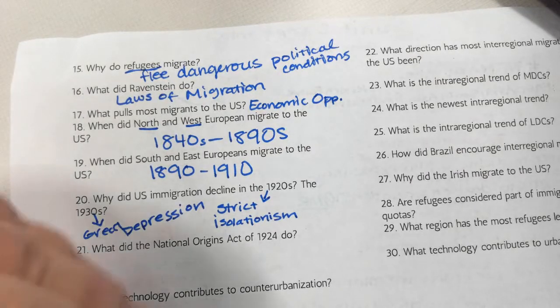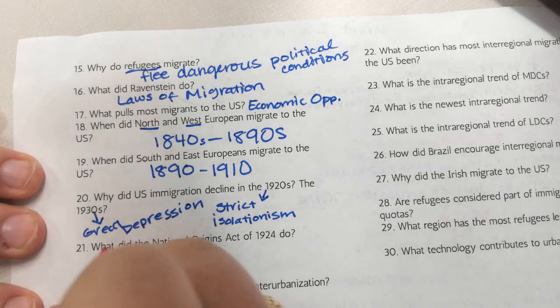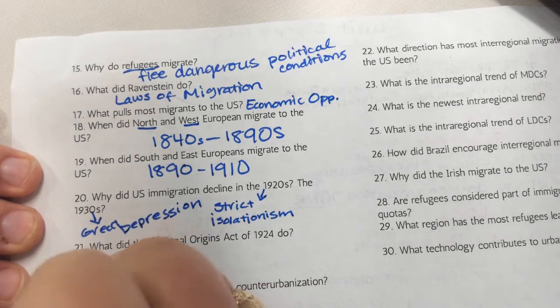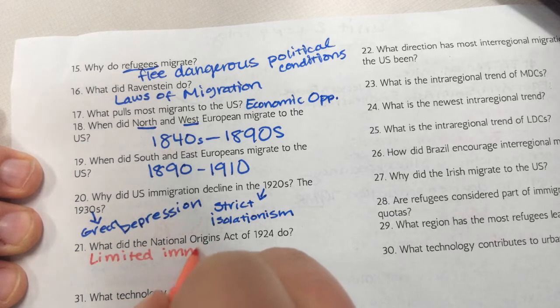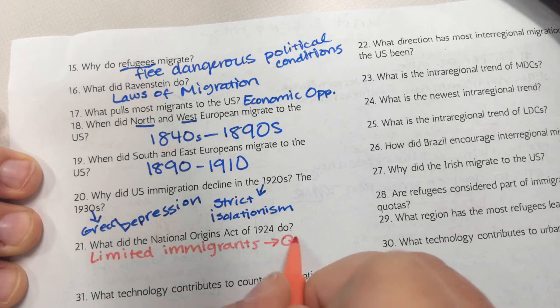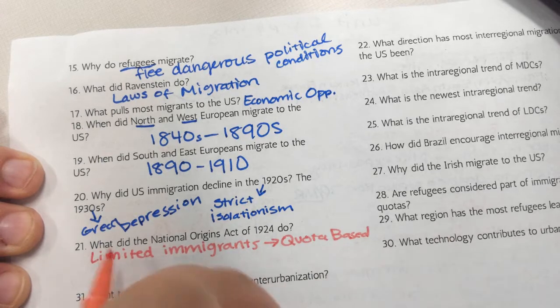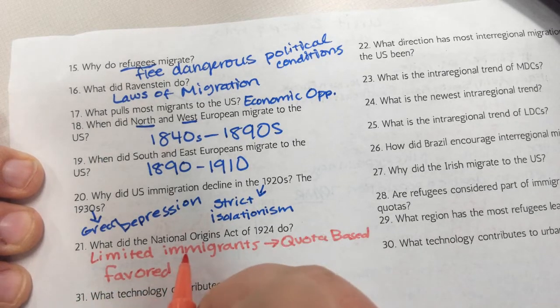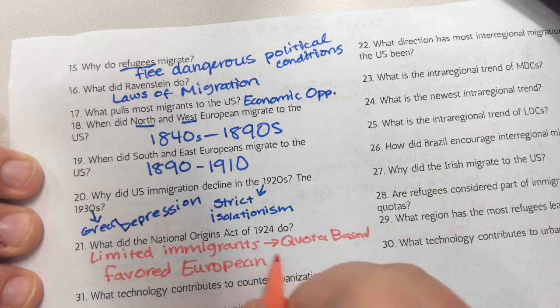So this was kind of one of our first quotas, and it limited immigrants and it was quota based. And it was quota, but it favored Europeans.